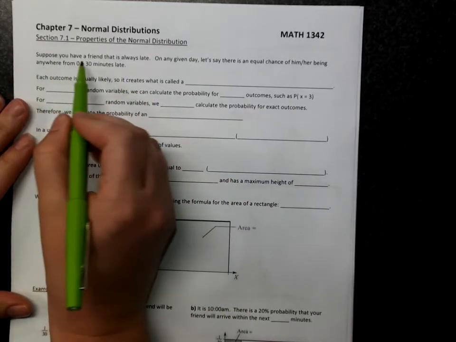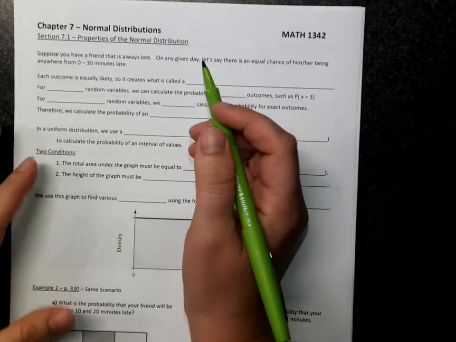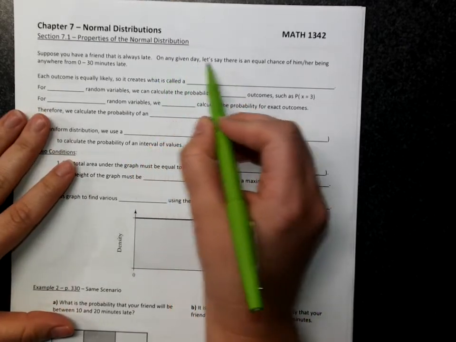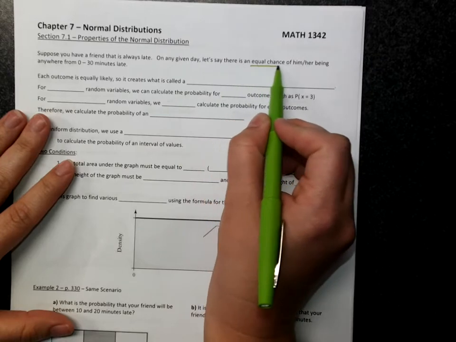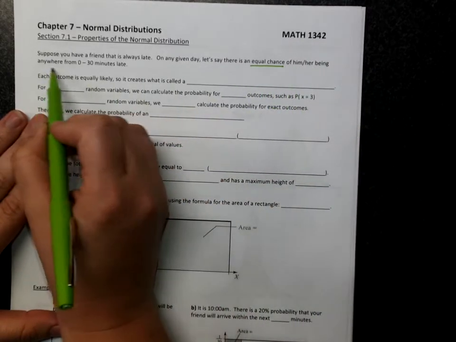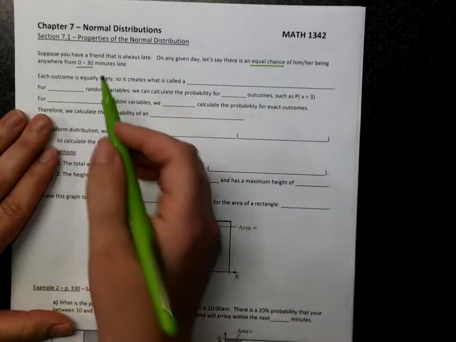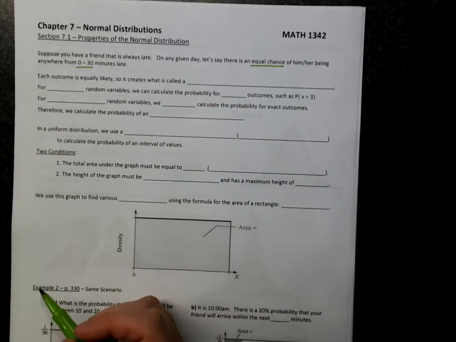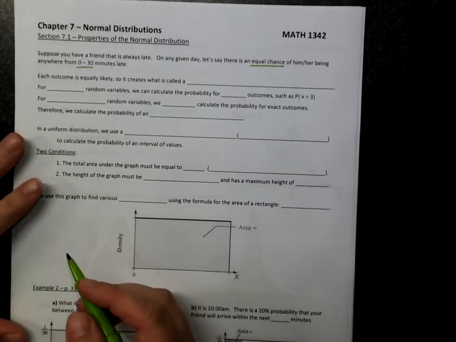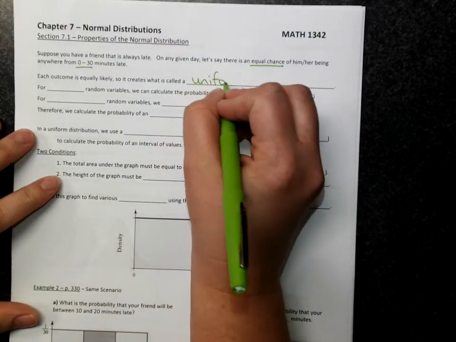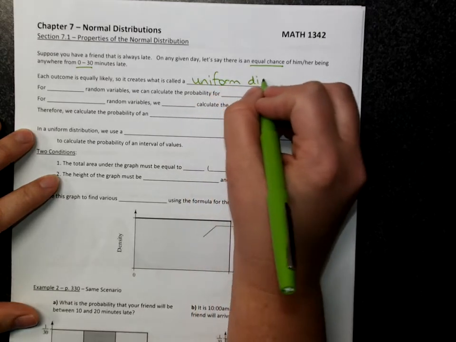So suppose you have a friend that is always late. Maybe you are that friend, it happens. On any given day, let's say there's an equal chance of him or her being anywhere from 0 to 30 minutes late. So equal chance of anywhere from 0 to 30. Because each outcome is equally likely, it creates what's called a uniform distribution.